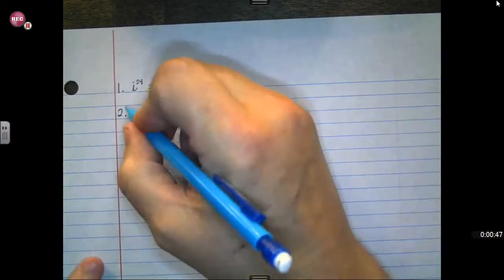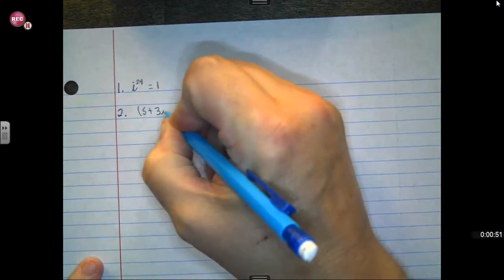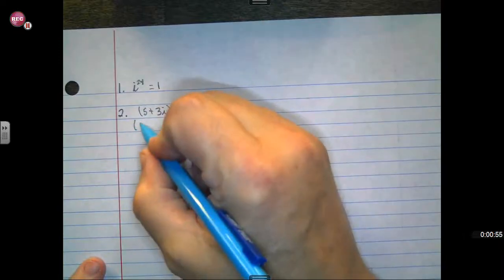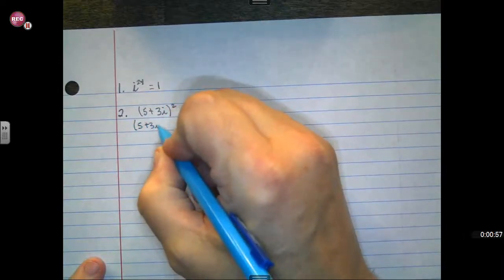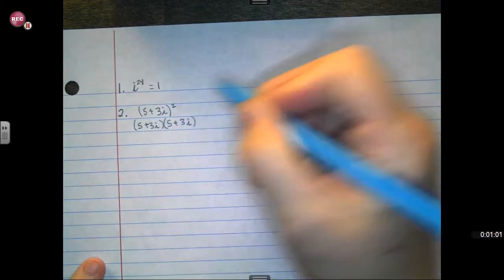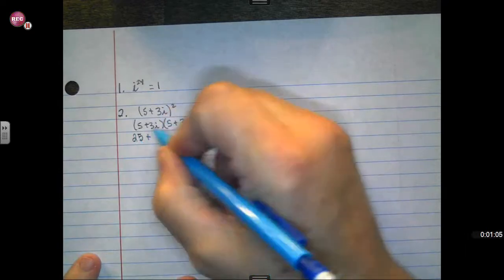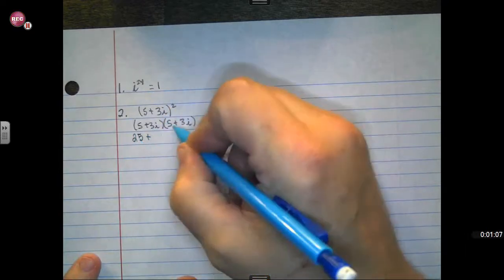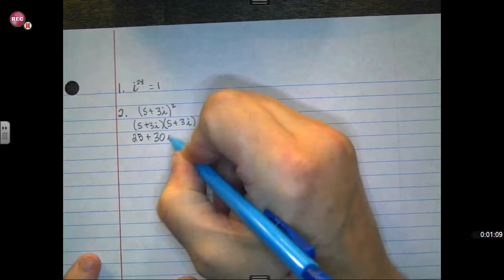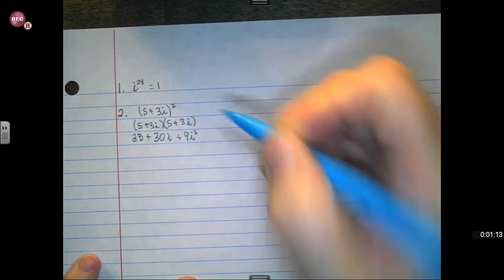Number 2, we have 5 plus 3i quantity squared. So we need to rewrite it as 5 plus 3i times 5 plus 3i. We have to multiply it out like that. We get 25 plus 15i plus 15i would be plus 30i, and then plus 9i squared.